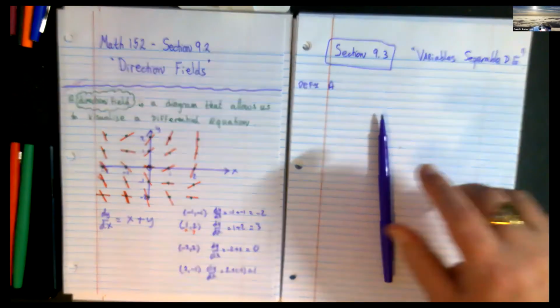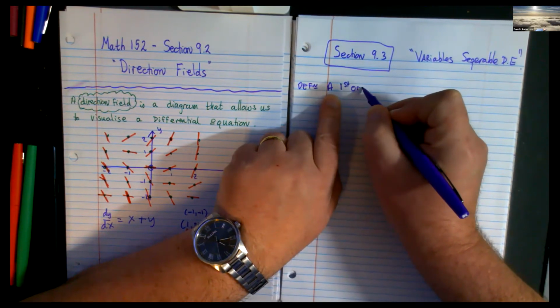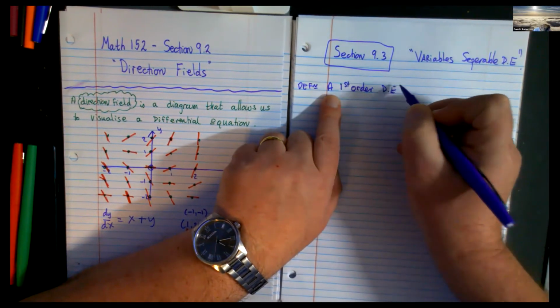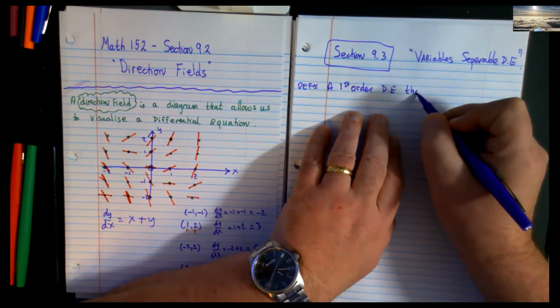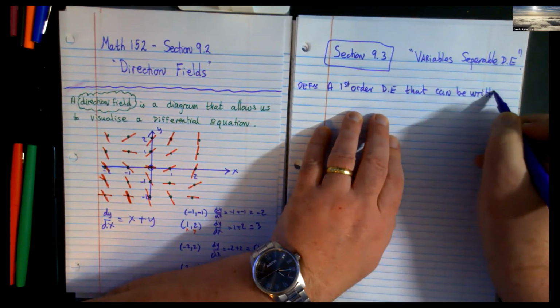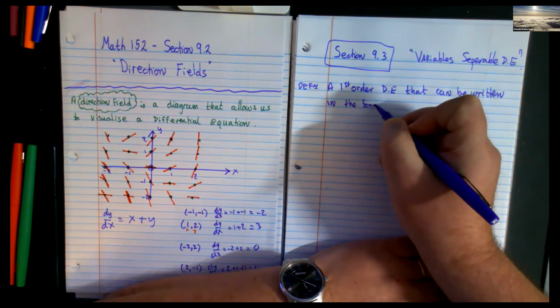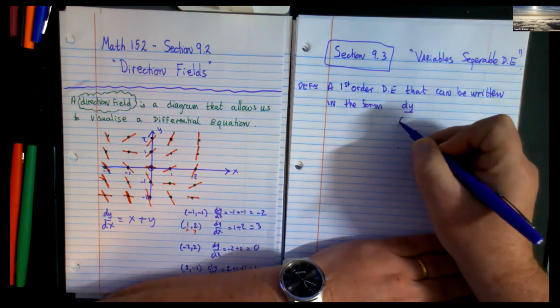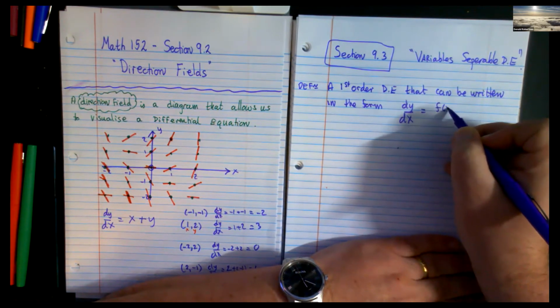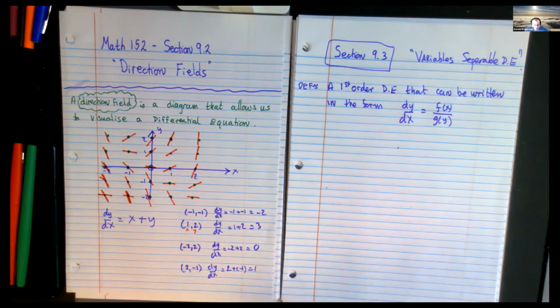So back to our thing. A first order differential equation that can be written in the form dy by dx, and it can be written as a fraction where everything on the top has x's in it and everything on the bottom has y's in it.